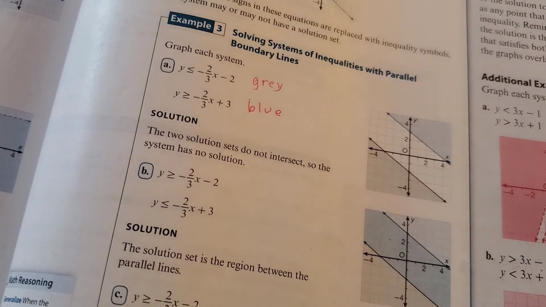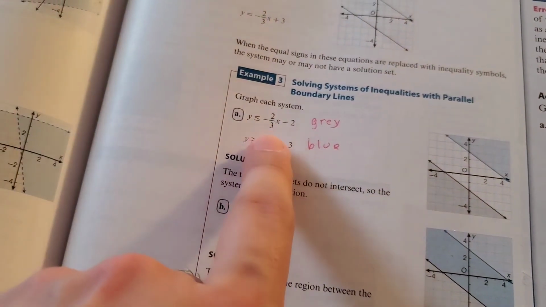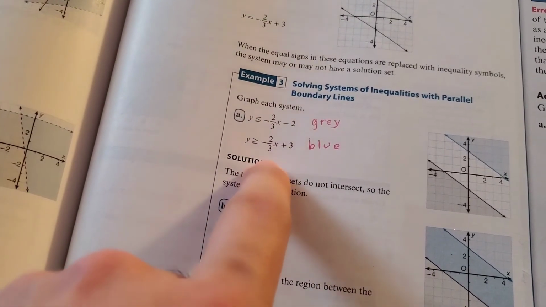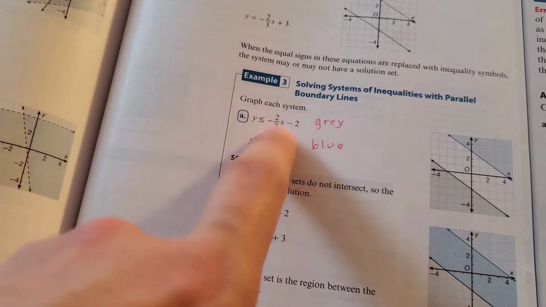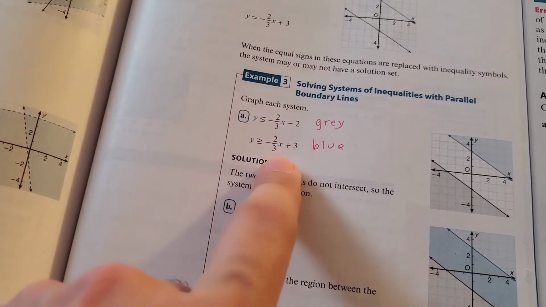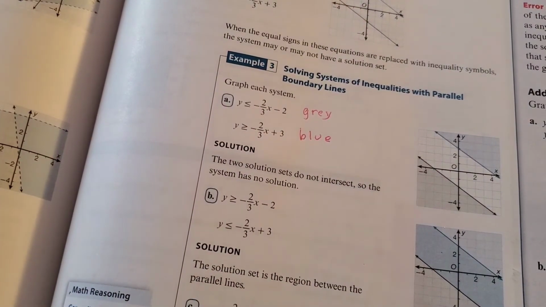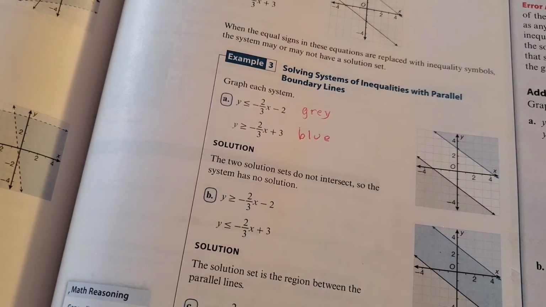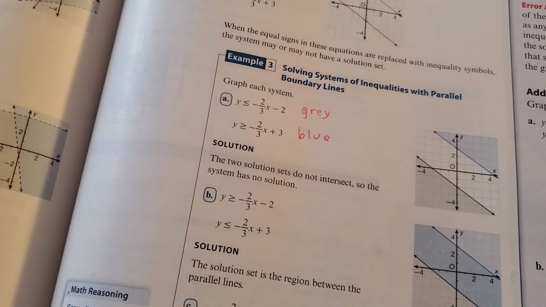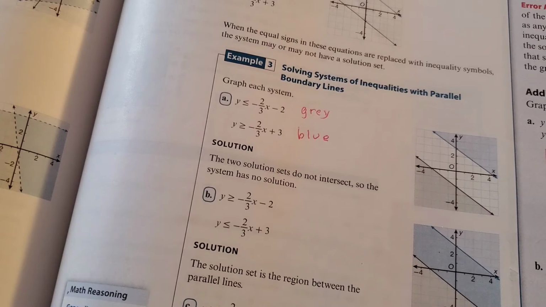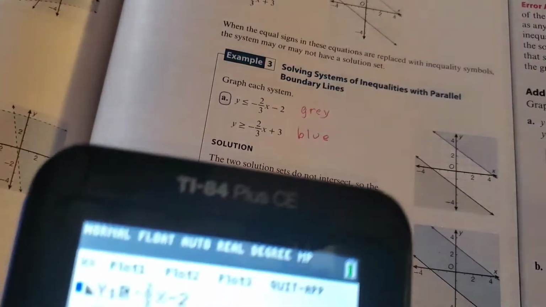Example 3, we are dealing with parallel linear inequalities. Why are they parallel? Because they have the same slope. The slope is the same, -2/3, -2/3, and so they would be parallel. Now, the question is, are they going to actually have an answer? Remember, the answer is the overlapping of the linear inequalities, where the shading is, okay? So you have to look at the shading. And so you have to understand how to do it, obviously, in your calculator.